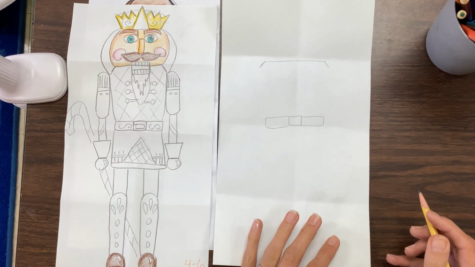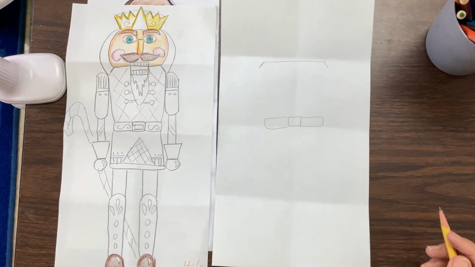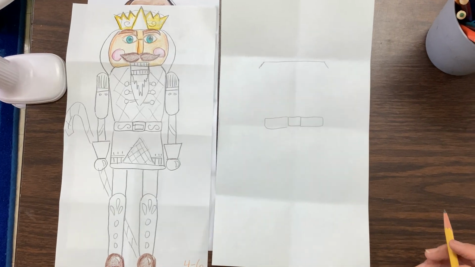If anybody needs to move so they can see better, there's an open seat at the purple table that's a really good view for the video.